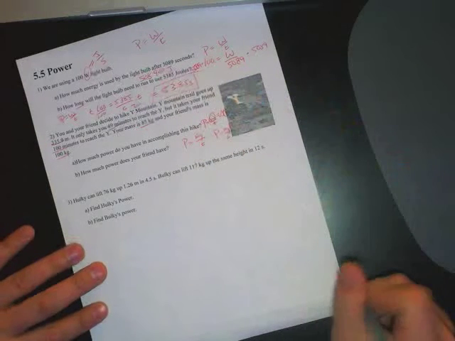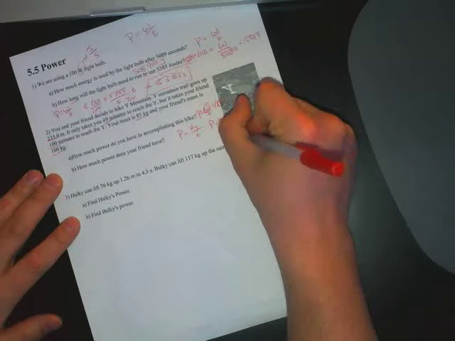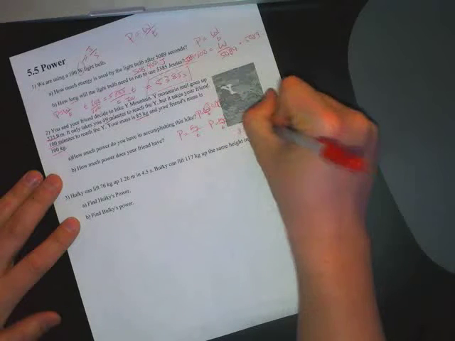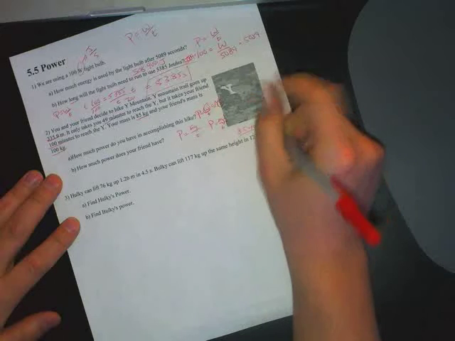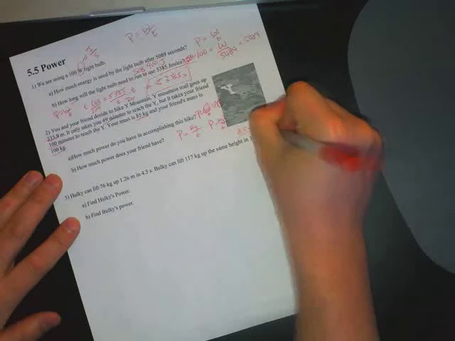So, in the first case, for you, your mass is 85, g is 10, h is 335.9, and the time is 49 minutes times 60, because we've got to convert it into seconds. Right? The standard unit for time's got to be in seconds.